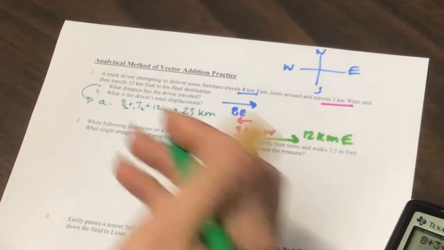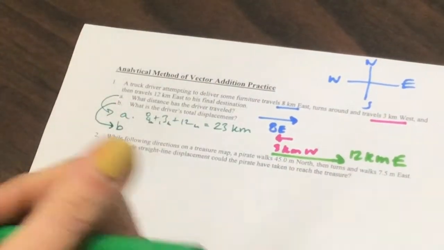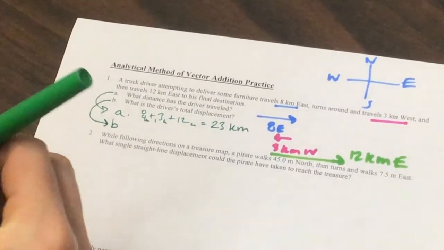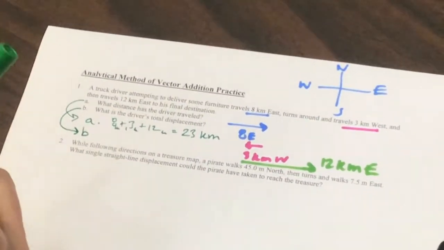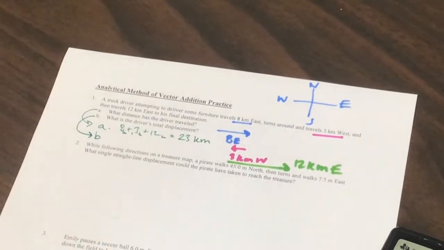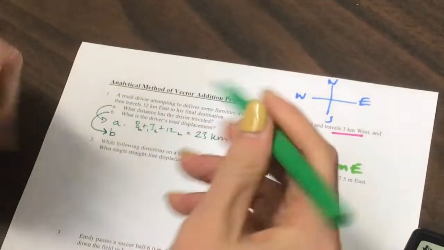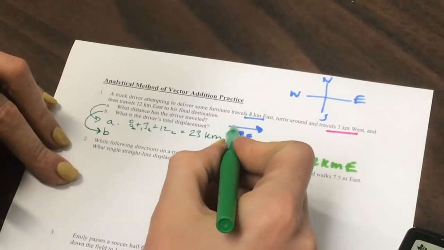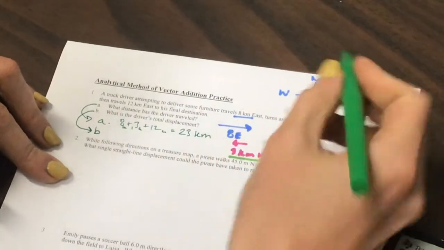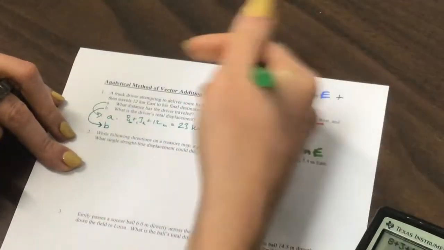Okay. Now, letter B is a little bit different. Letter B is the total displacement. So don't forget the displacement is the shortest straight line path from one to the next. So this is a vector quantity. So what does that actually mean? Well, let's look at our lines here. Right here, we have them going 8 kilometers east. Let's call east the positive direction and west the negative direction, because this is like the number line, the positive way and the negative way.